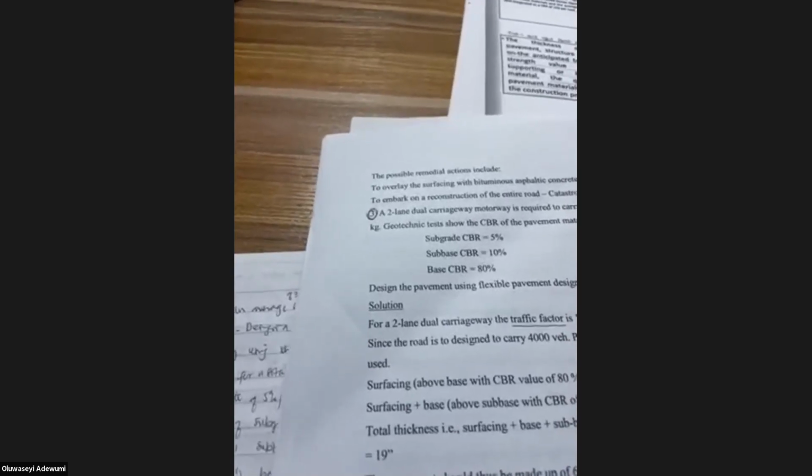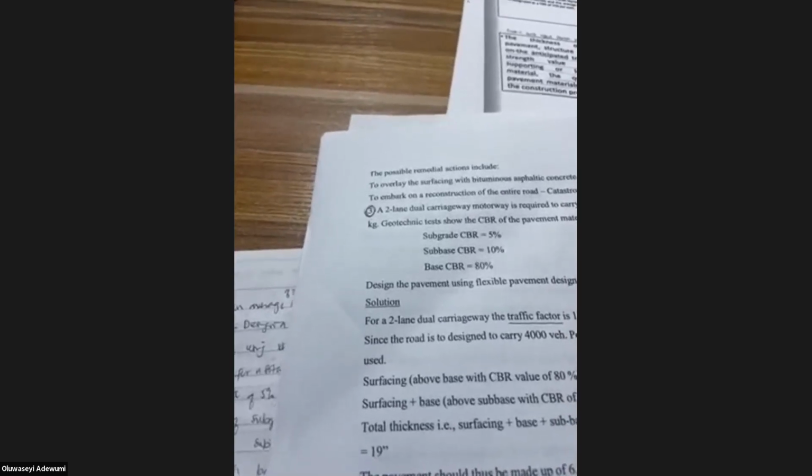So now, looking at the question, we have a subgrade CBR value of 5%. Are you guys with me? I don't have the physical curve here. So if we have a CBR value of 5% on curve F, we go to the graph and we look for 5% on the vertical axis.